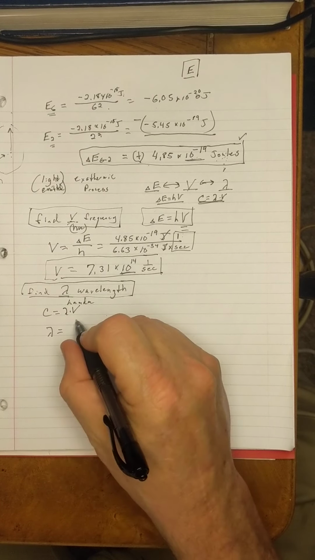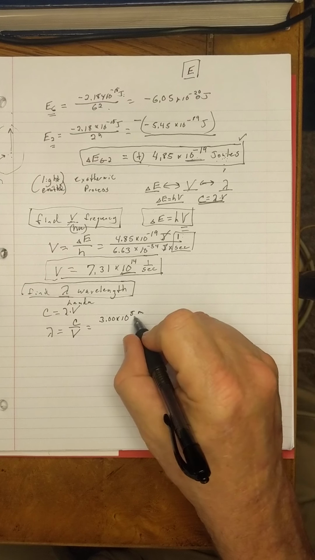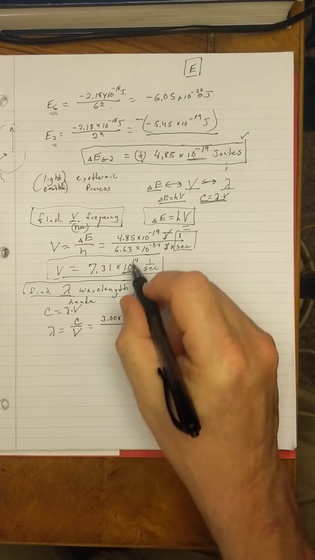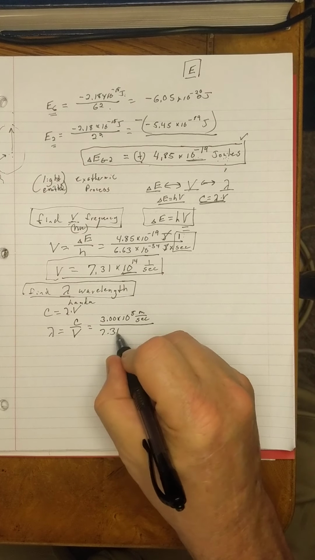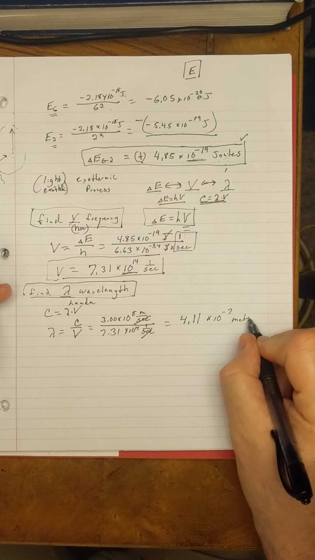Speed of light is a constant, 3.00 times 10 to the 8th. The unit is a meter per second. I'm going to divide that by 7.31 times 10 to the 14th. That's 1 over seconds. Your seconds cancels out, and the unit will be meters. And here it is for visible light. You get 4.11 times 10 to the negative 7th meters.